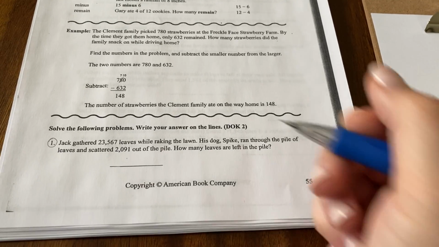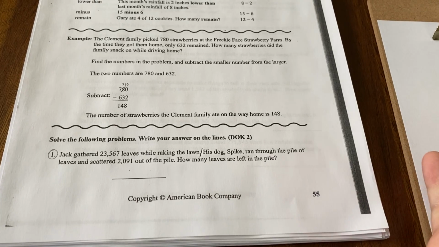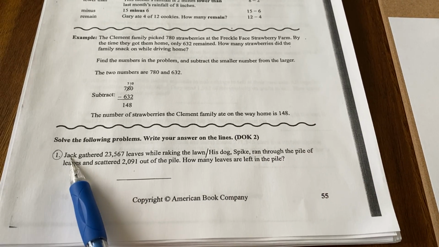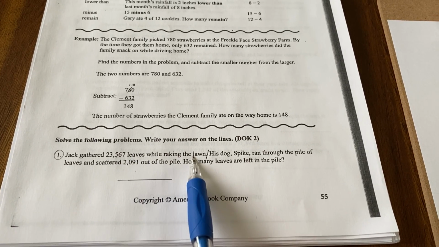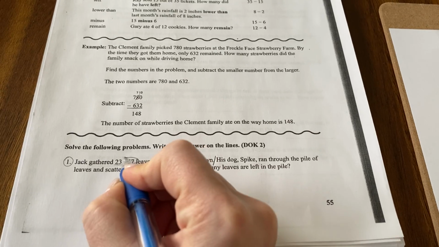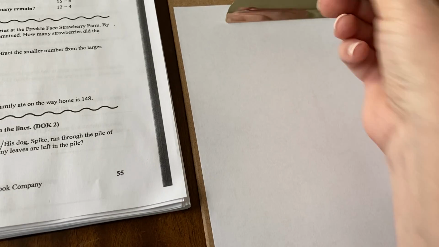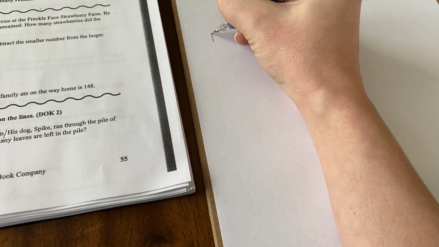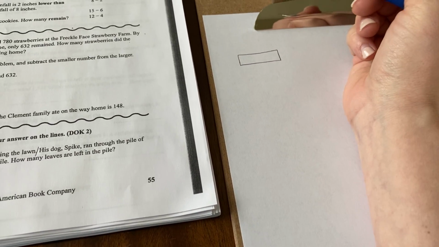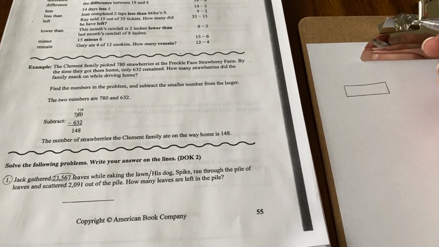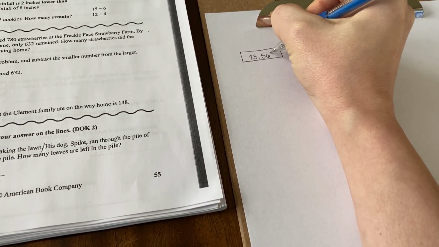So remember, when we chunk, we want to make a slash where there's a period, or sometimes a comma. So in this first sentence, Jack gathered 23,567 leaves while raking the lawn. We have a number, which means we need to draw that number out. So over here, I'm going to draw my box with 23,567 leaves.